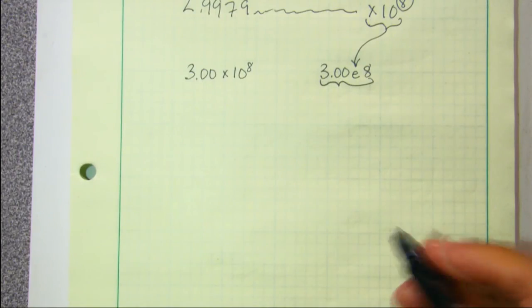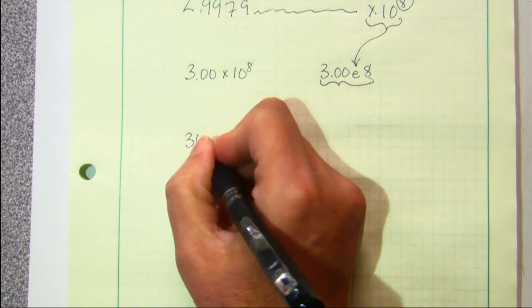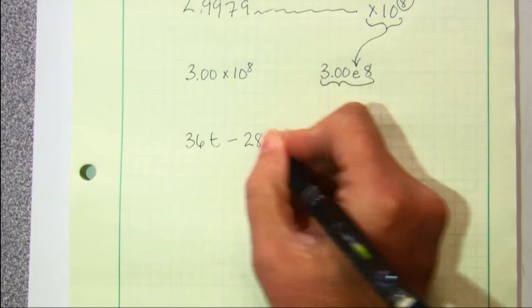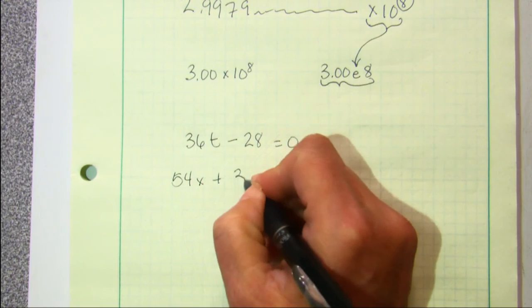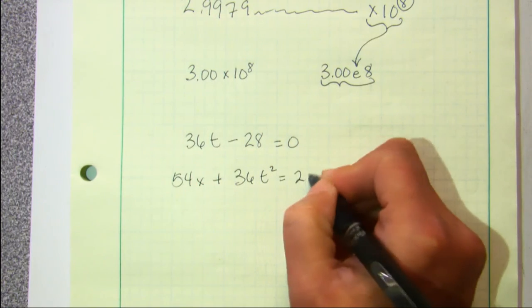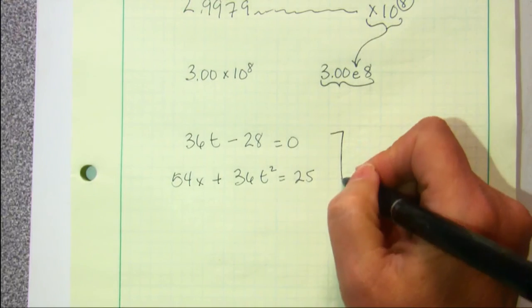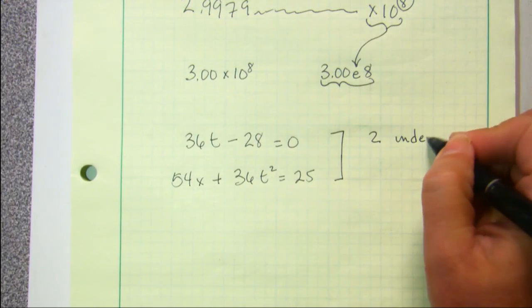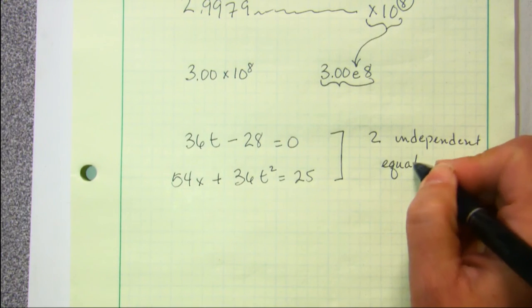Okay, so for 2 equations, 2 unknowns. There was a warm-up problem or a pre-work problem that looked pretty close to something like this. It gave you 36t minus 28 is equal to 0. And then I had 54x plus 36t squared is equal to 25. And I wanted to solve for t, and I want to solve for x. These are 2 independent equations. So you get 2 equations, 2 unknowns.